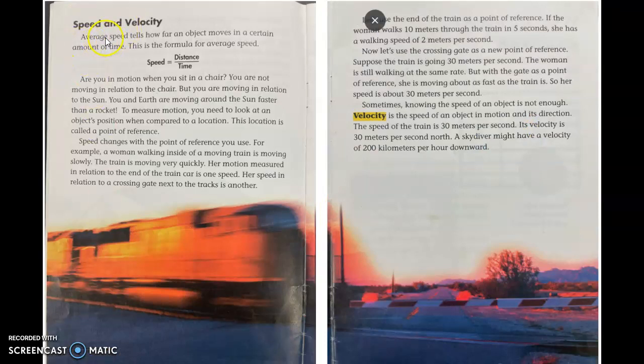Speed and velocity. Average speed tells how far an object moves in a certain amount of time. This is the formula for average speed. Speed equals distance divided by time. Are you in motion when you sit in a chair? You are not moving in relation to the chair, but you are moving in relation to the sun. You and Earth are moving around the sun faster than a rocket.